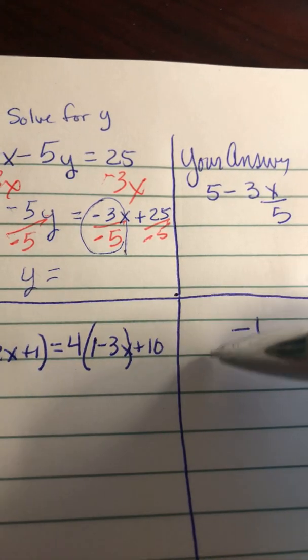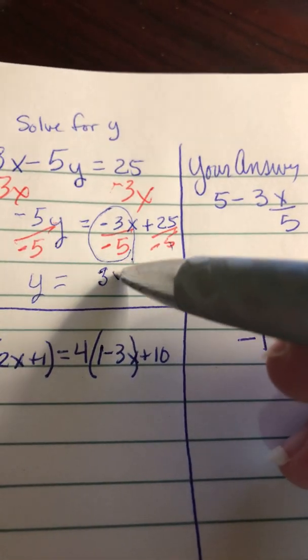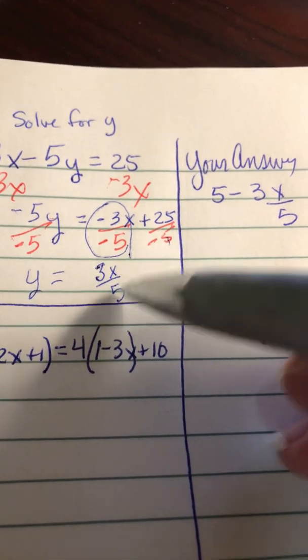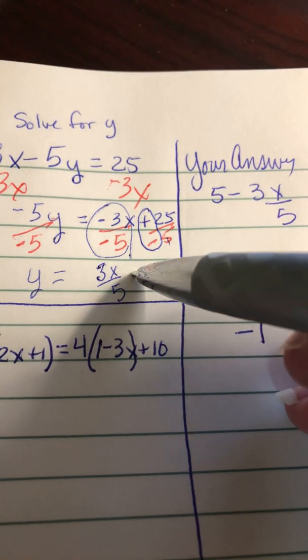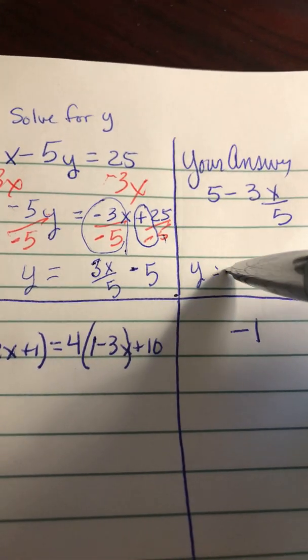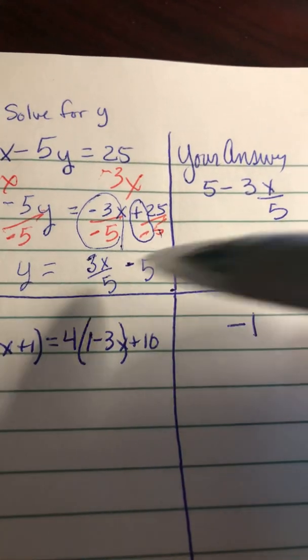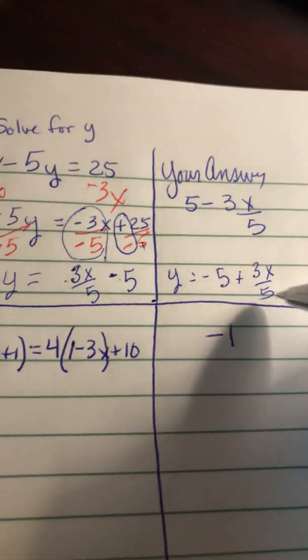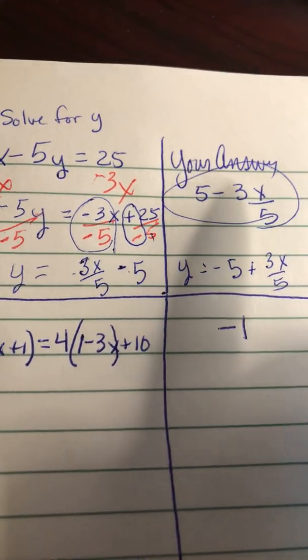So in your answer, it needed to be a positive 3x over 5, and then a negative and a positive create a negative, so it'd be a negative 5. Or it could have been written as y equals negative 5 plus 3x over 5, because this is positive and this is negative. So the format that you put in would have been fine, but your signs are backwards.